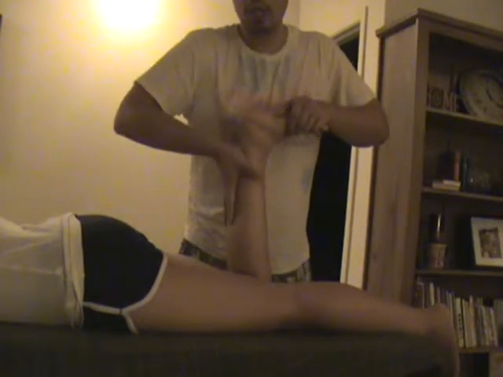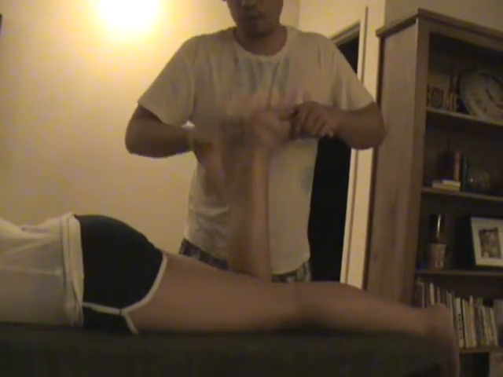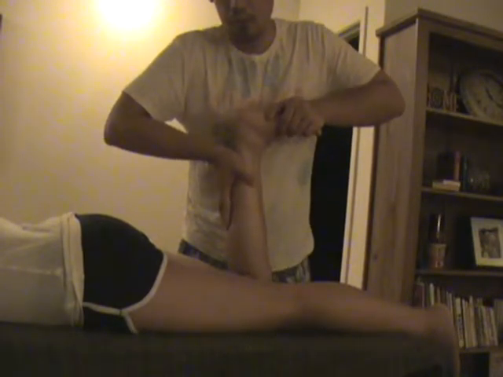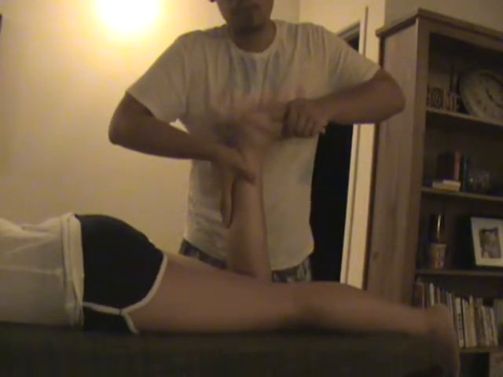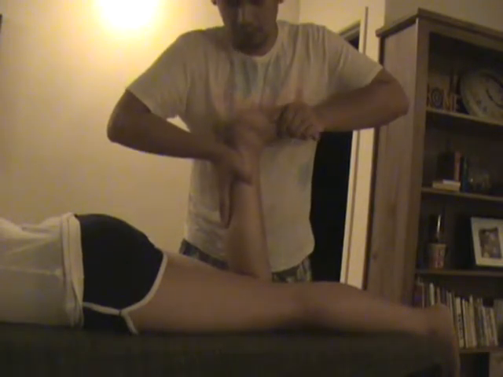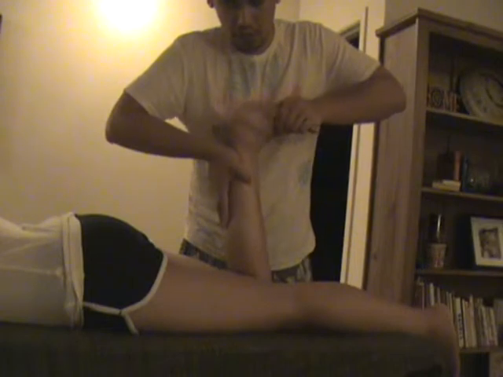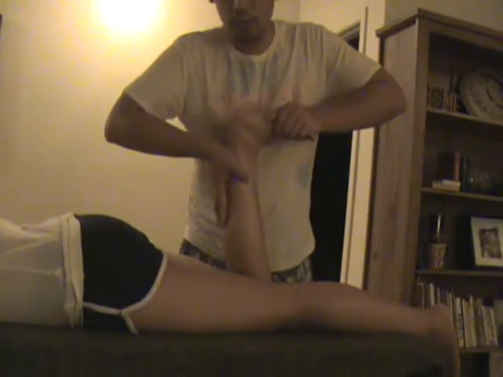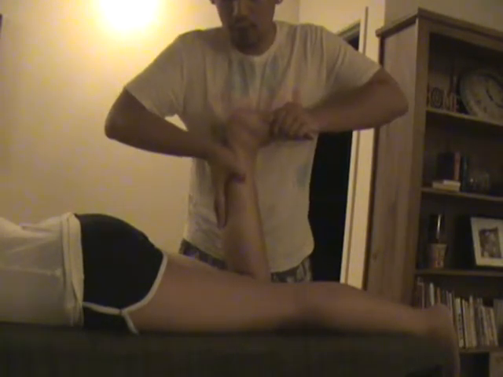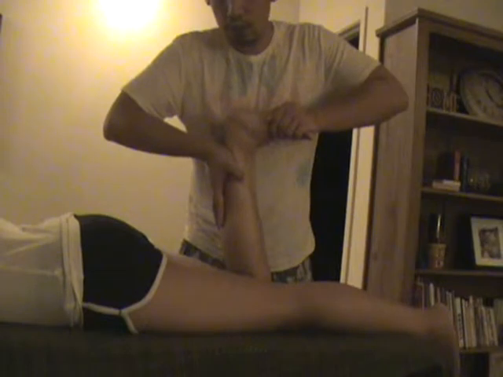Okay, let me just change my position. And according to textbook, this is a better hand placement. So you can oppose the movement coming from your left hand. So what I'm doing is actually grade 3 because I'm reaching the limit. And then grade 4 will be small oscillation while you reach the limit of the joint plane.